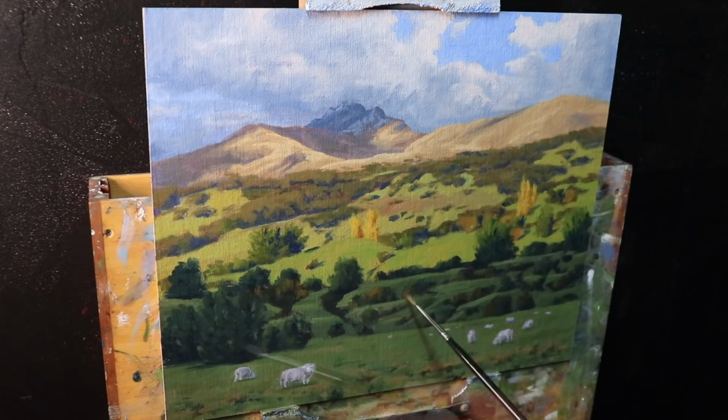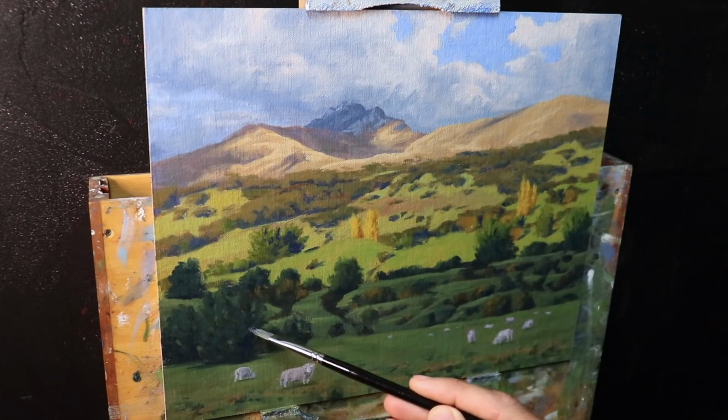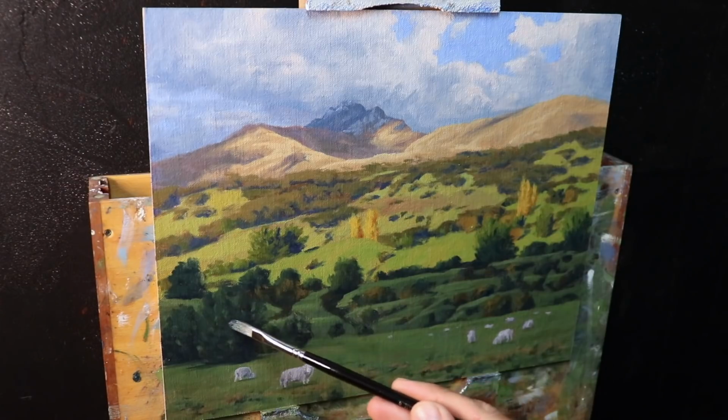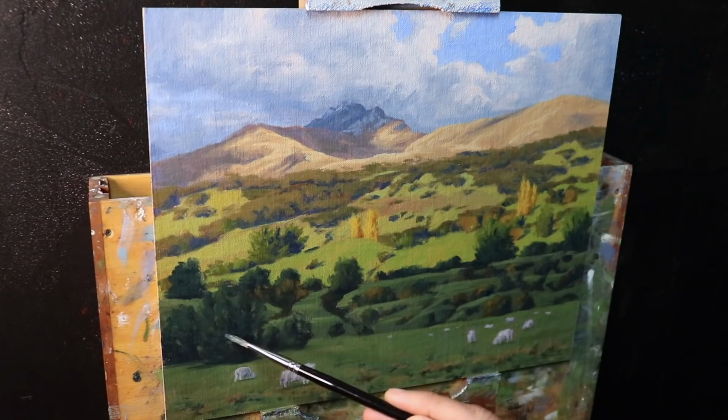I really enjoy painting these more loose gestural landscape paintings as they have an aliveness to them.